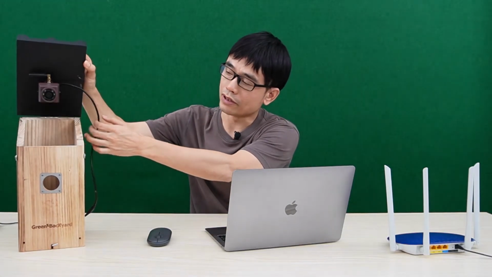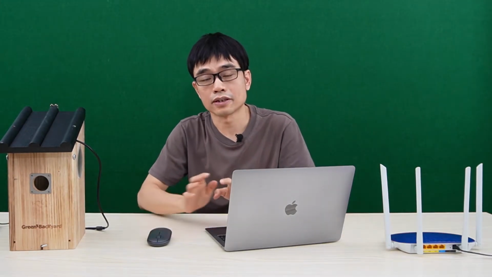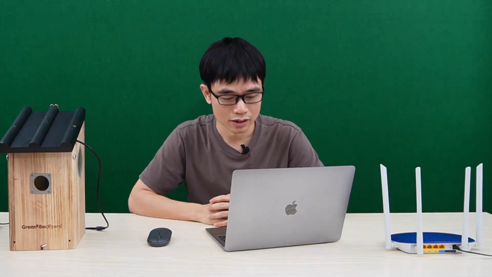I've installed a camera inside the birdbox. The camera is getting the DC power. I also connected the camera to this Wi-Fi. If you still haven't connected the camera to a Wi-Fi network, you can follow the instructions to do so. The camera needs to know the Wi-Fi password so it can be online.